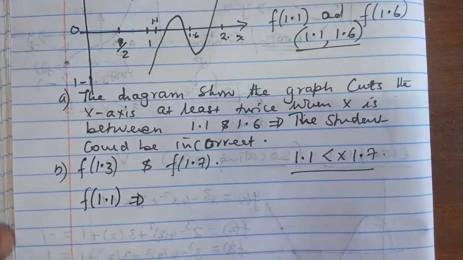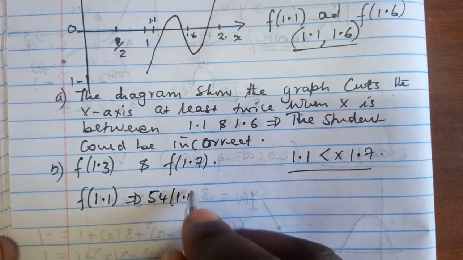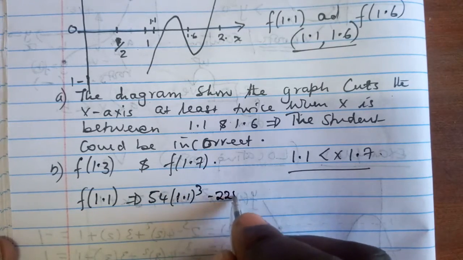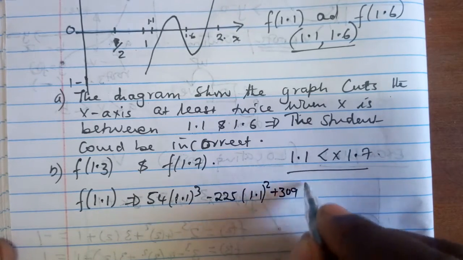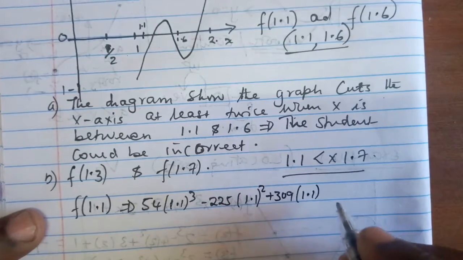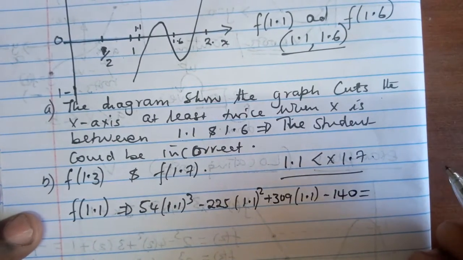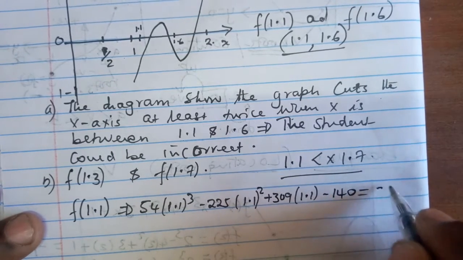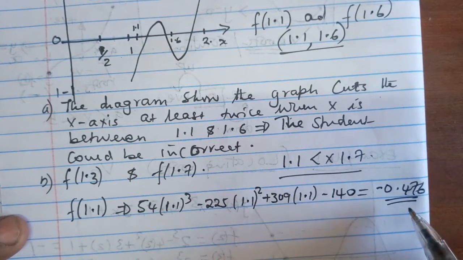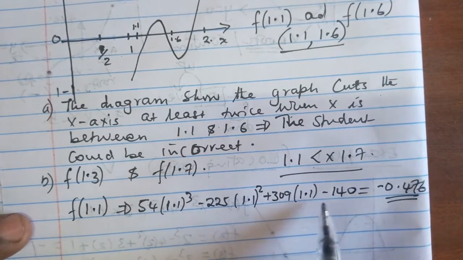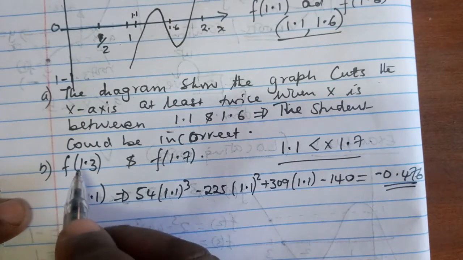If we substitute 1.1 in this function, 54 times 1.1 cubed minus 225 times 1.1 squared plus 309 times 1.1 minus 140, we are going to get negative 0.476. Please note the negative, and verify whether our calculations are right.